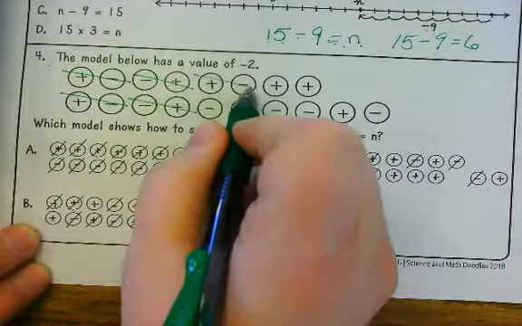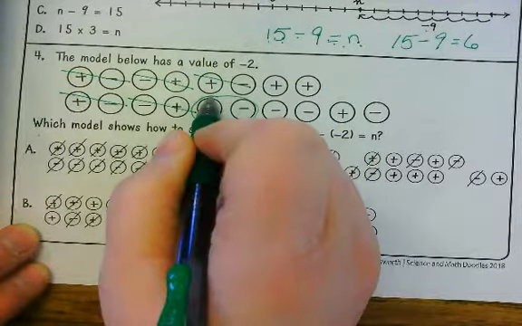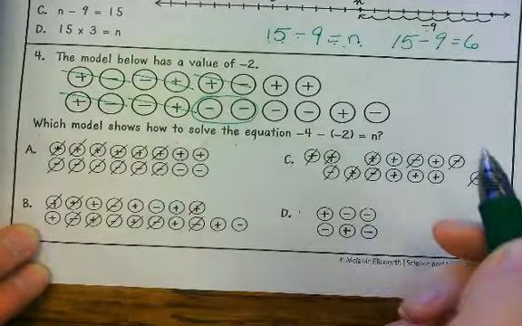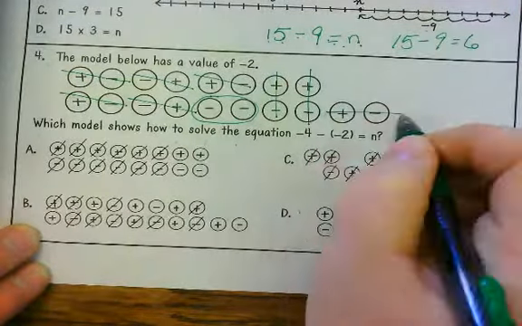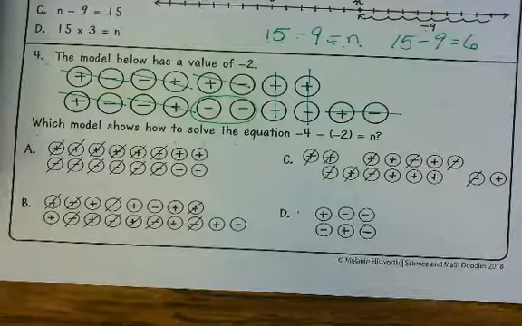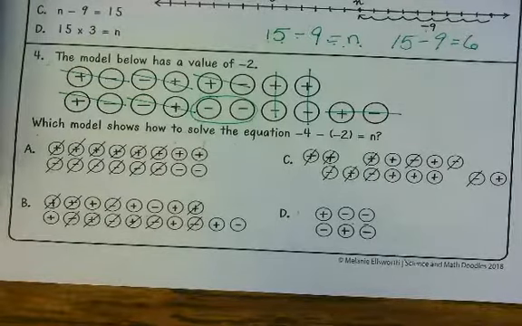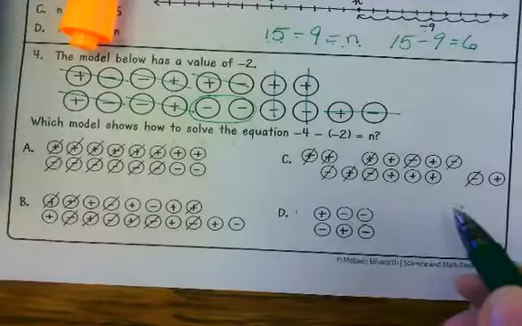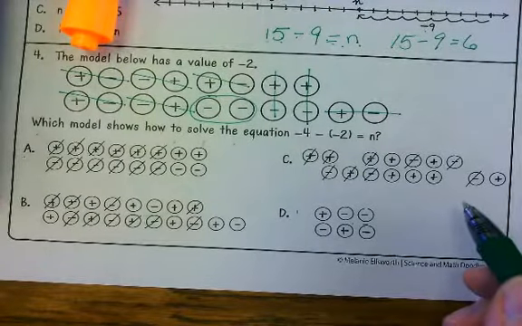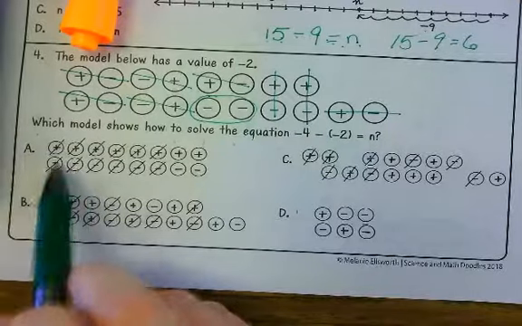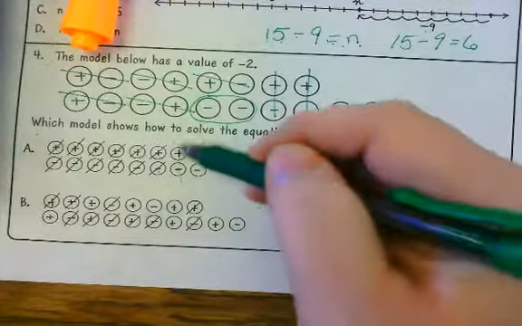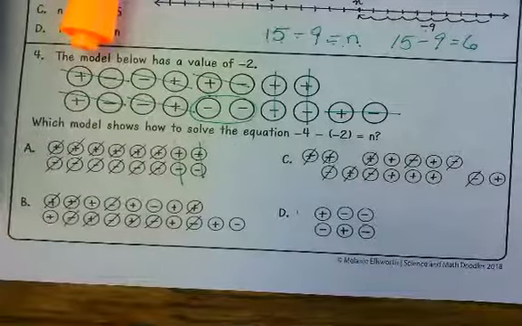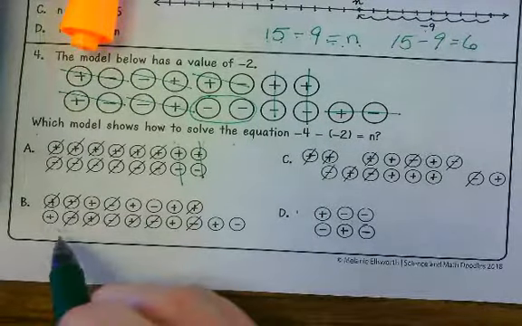Then we have a 0 pair, and we have 2 negatives here, and we have another 0 pair and another 0 pair and another 0 pair. So what we want to look at is how to solve it from this point. Looking down at the bottom here, we can see these even out with all 0 pairs, and then these two are also 0 pairs, so that doesn't give us a negative 2.